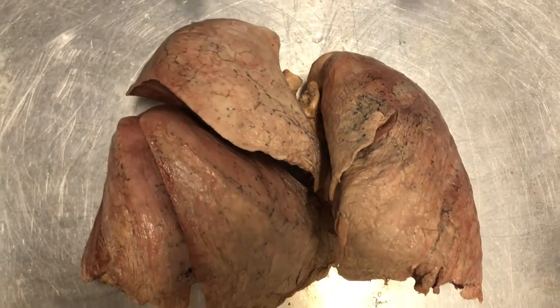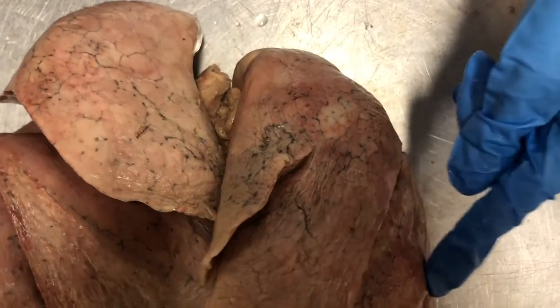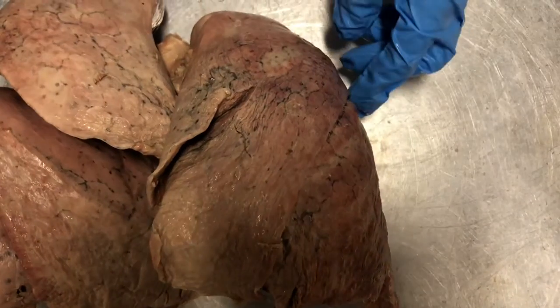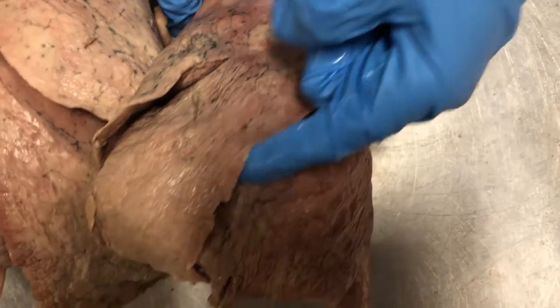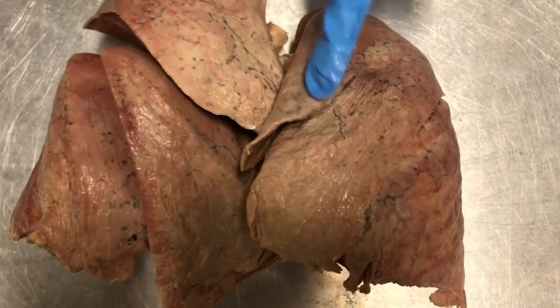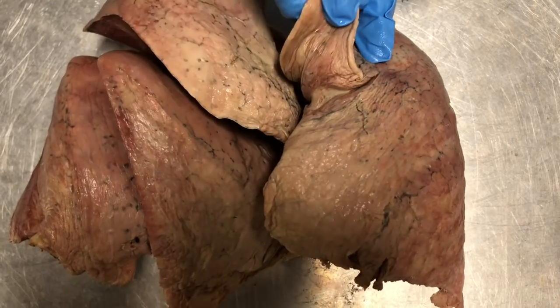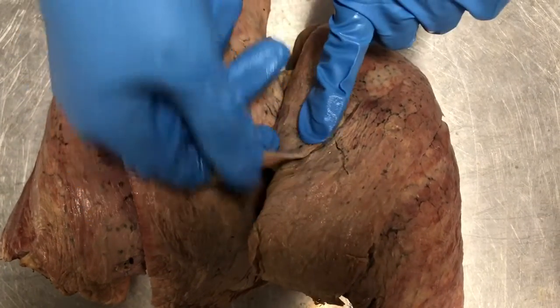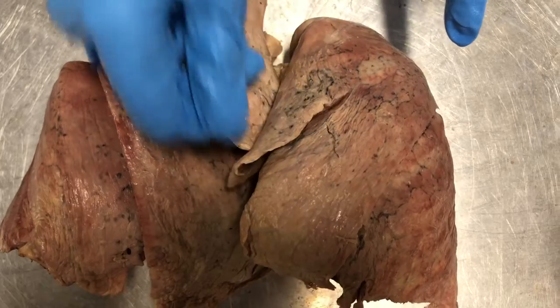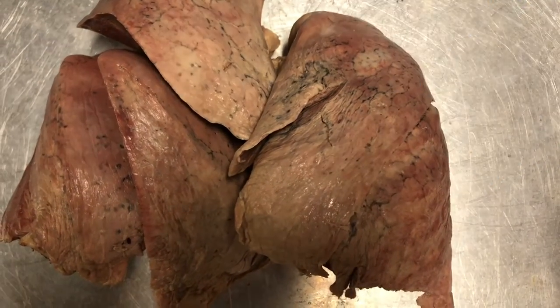So let's start with the left side. This is our superior lobe. This is our inferior lobe. And this is the oblique fissure that separates them. I want to point out that this right here may look like a lobe, but it's actually a false lobe. It is not served by its own bronchial tree, and it's really just a flap, so do not consider it a lobe. This is the left side with only 2 lobes.